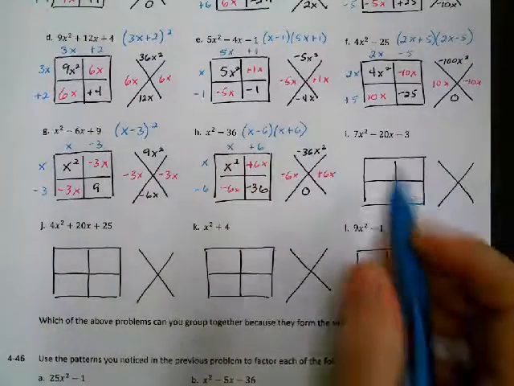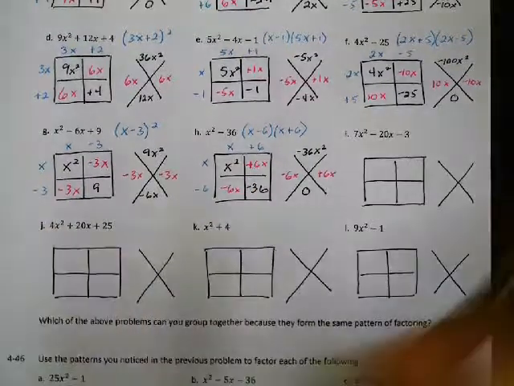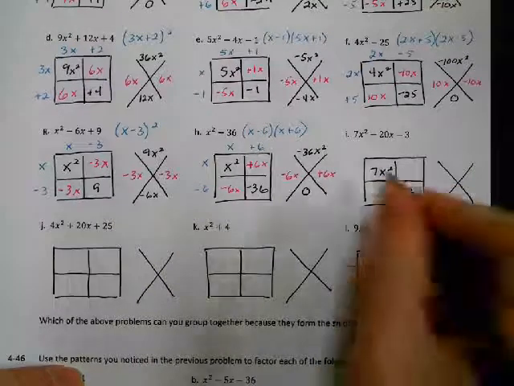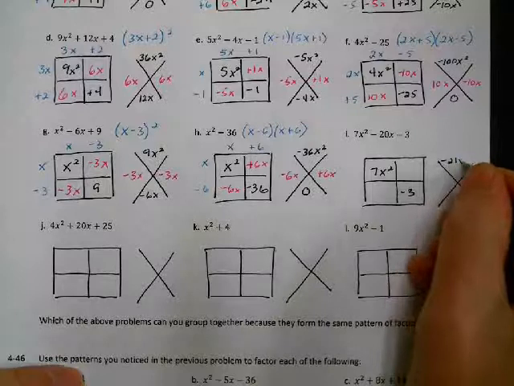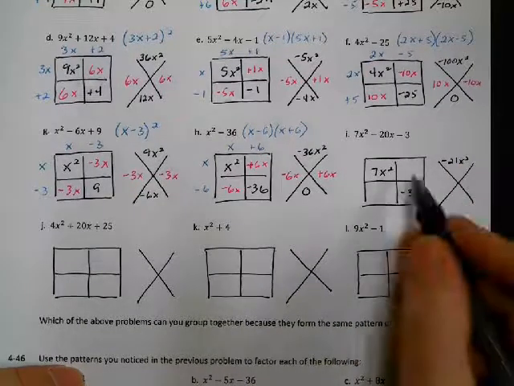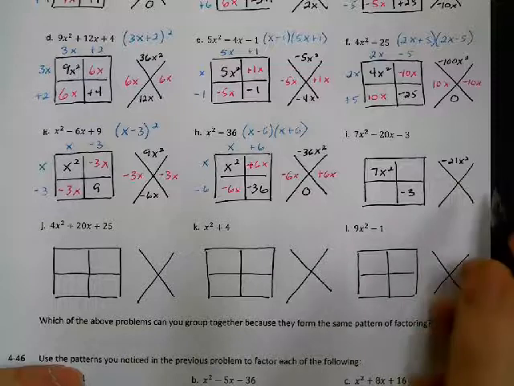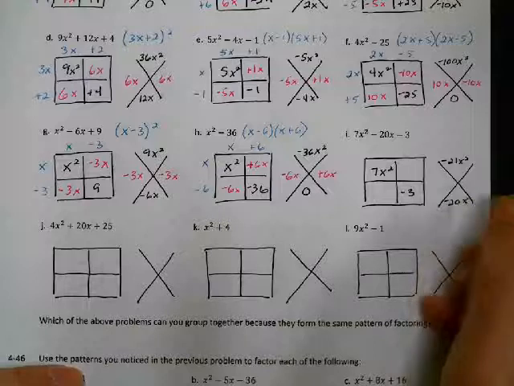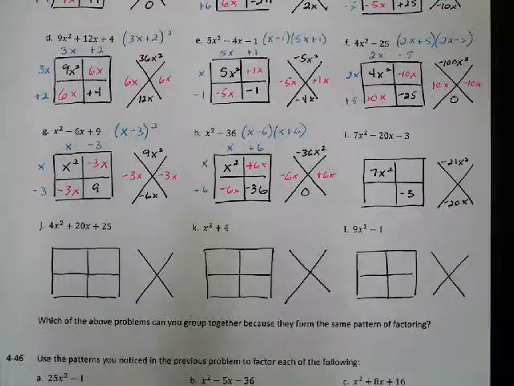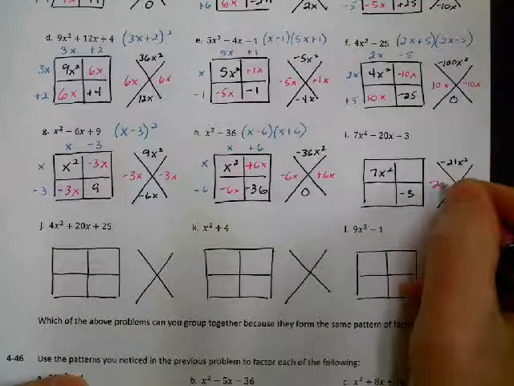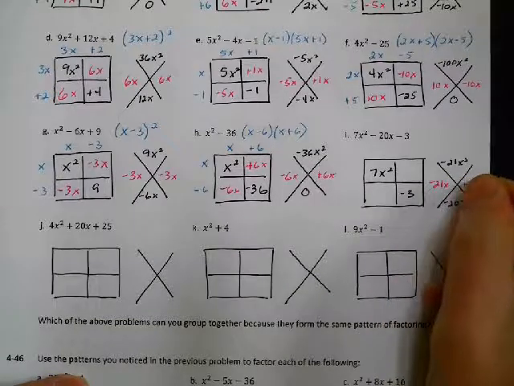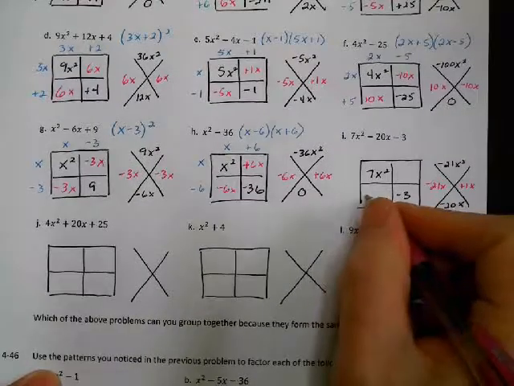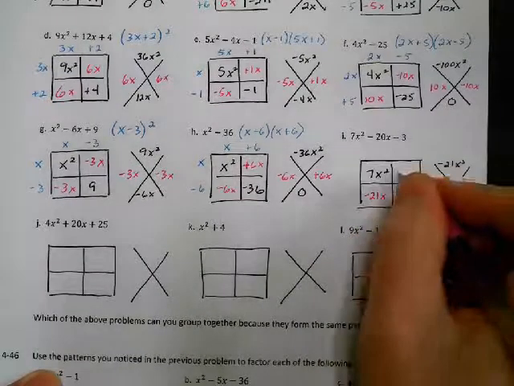This one, we've got 7x squared here, negative 3 over here. Multiply those together, we get negative 21x squared. The diagonals have to be equal to each other, so I know that these two are going to multiply to give me negative 21x squared, and they have to add to give me negative 20x. Not x squared, just x. Okay, so this is negative 21x, and this is positive 1x. It doesn't matter where you put them, I'll just put the negative 21x here, and the positive 1x here.